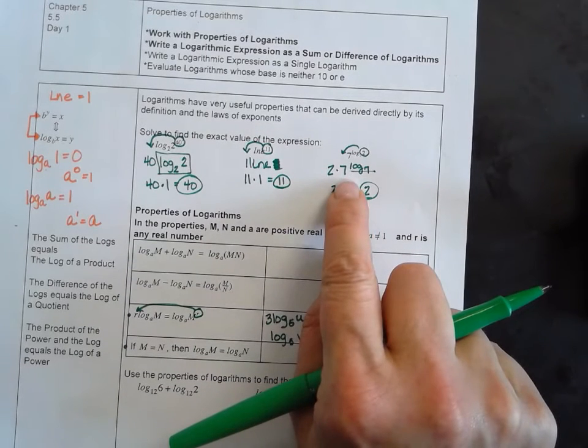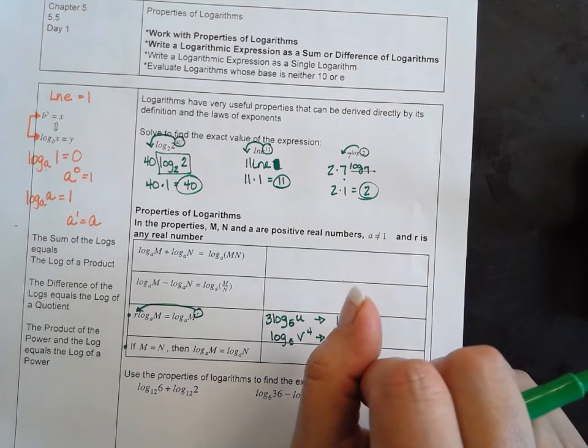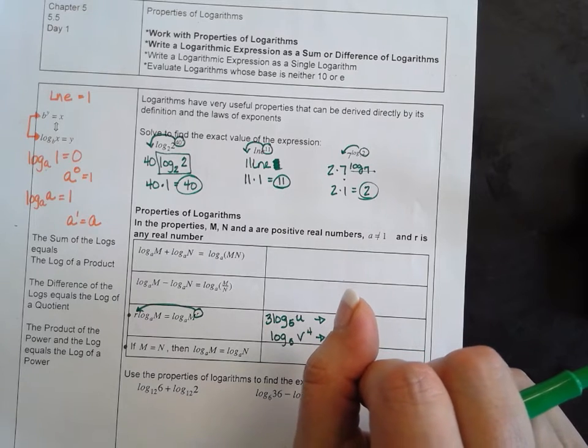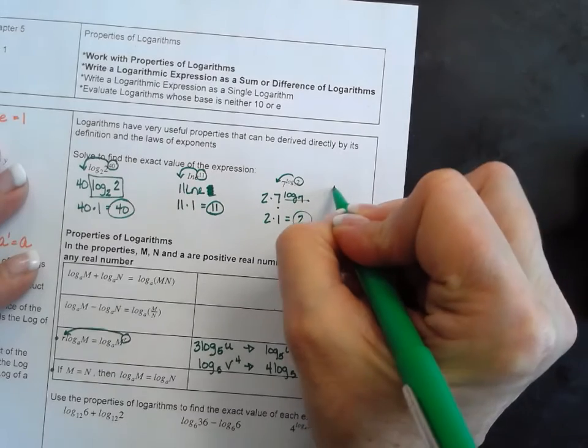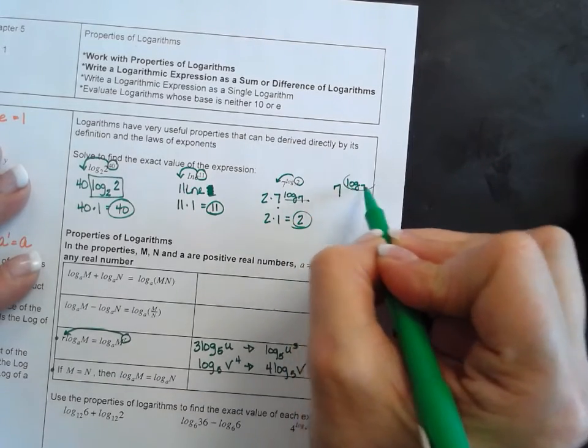Why did I say that 7 with the exponent of log base 7 equals 1? Because if you think about it, 7 to the log of base 7, that's an exponent, right?